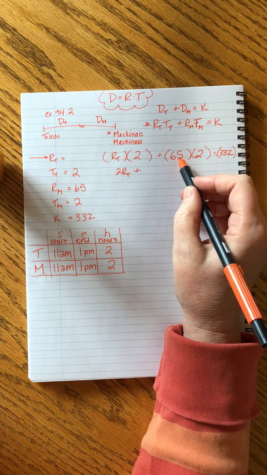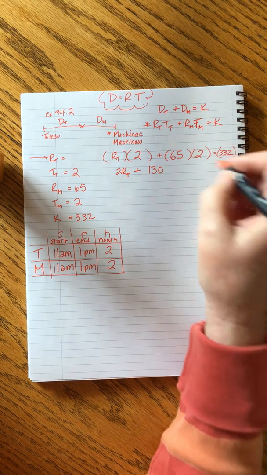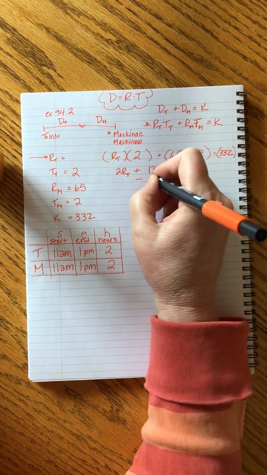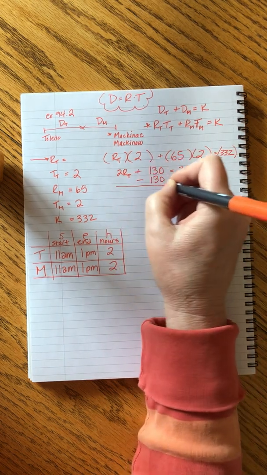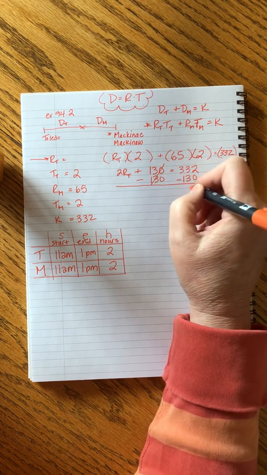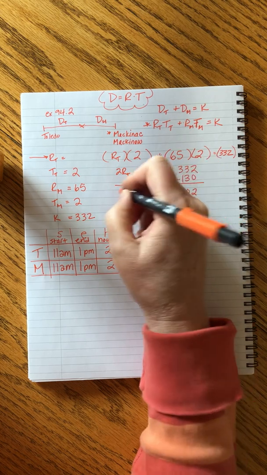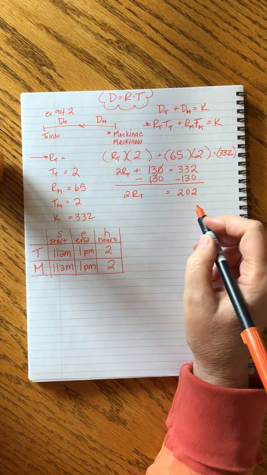I'm going to double the 5 and get 10. 120 plus 10 is 130. Equals 332. I subtract the 130. That's the third best friend. This becomes 202 equals 2RT, right? That's what's left over.